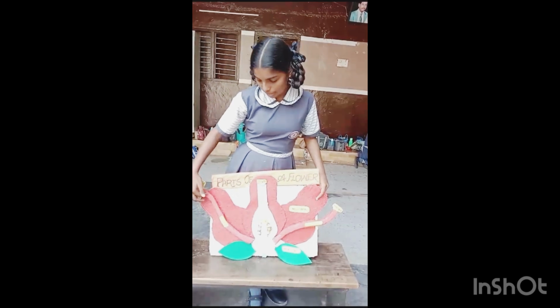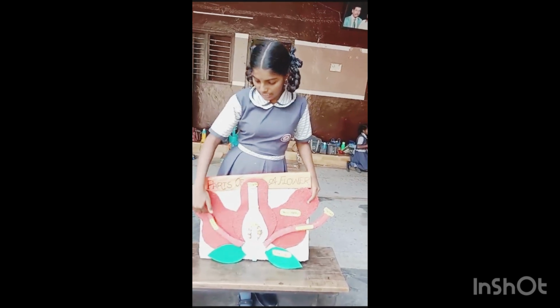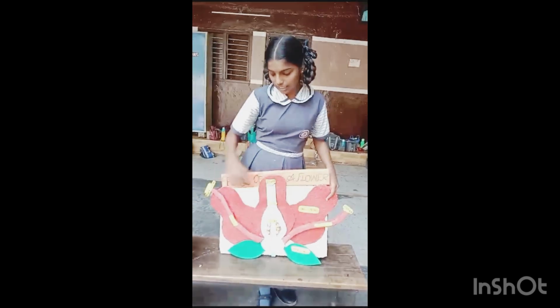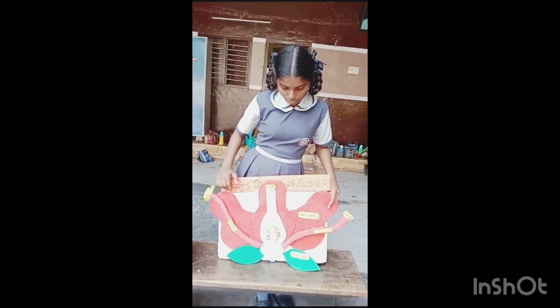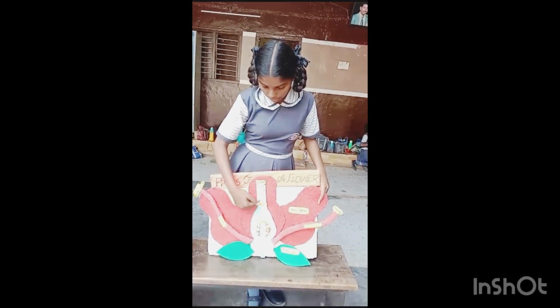Androecium is the male part of the flower. It contains stamens with filament and anther, which contains pollen grains. Gynoecium is the female part of the flower. It contains stigma, style, ovary.